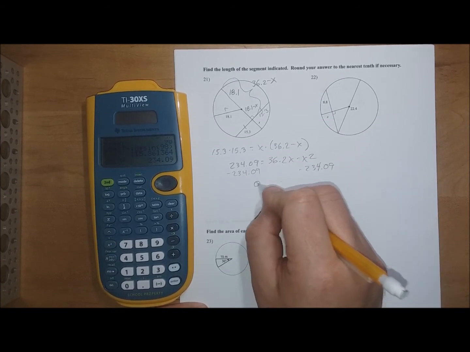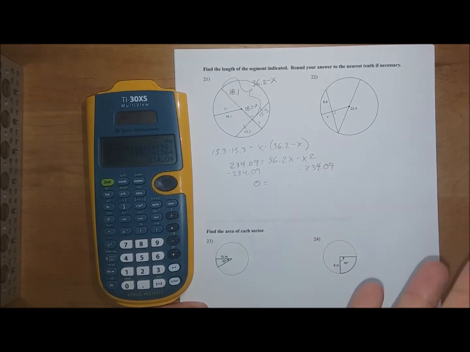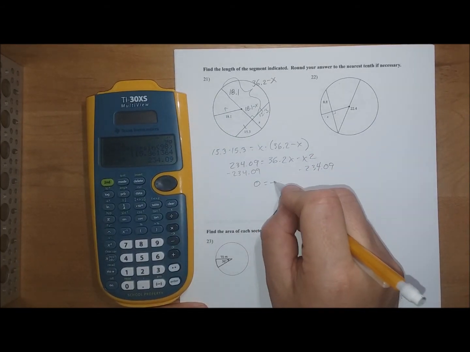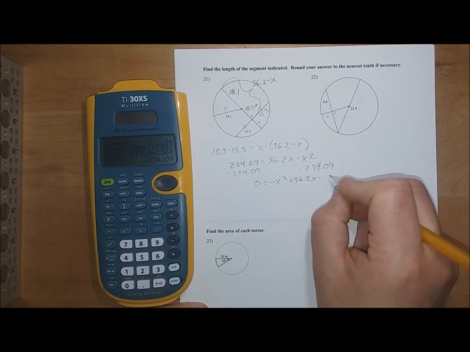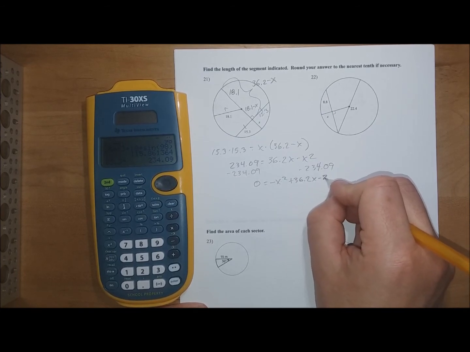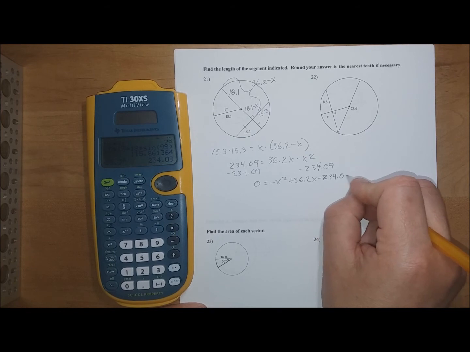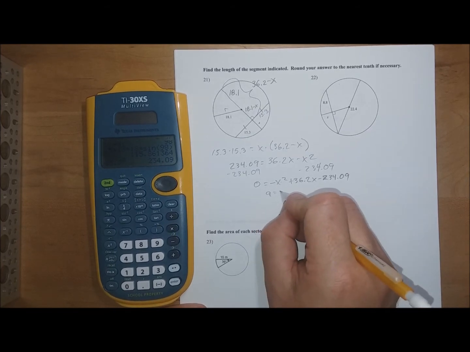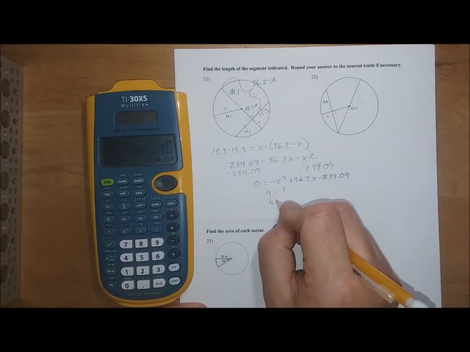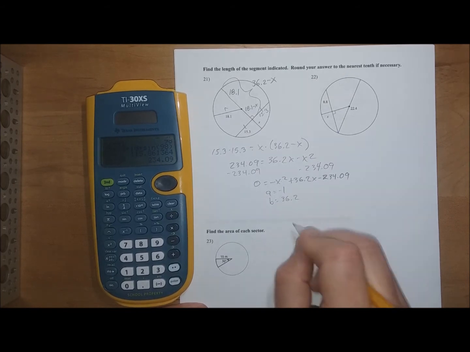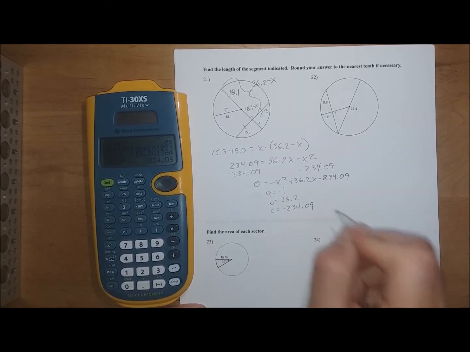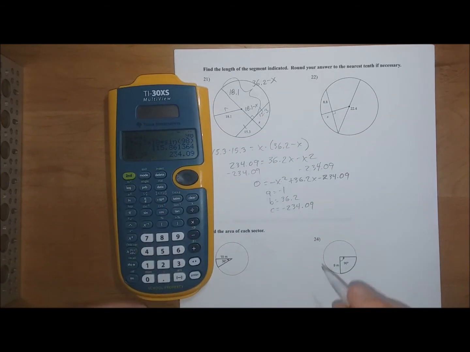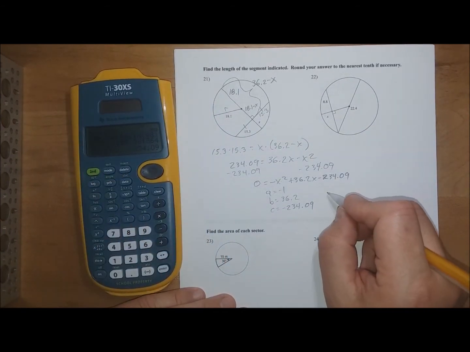We're going to get 0 equals, I'm going to just rearrange it so it's in standard form, negative x squared plus 36.2x minus 234.09. Okay, so I know A equals -1, B equals 36.2, C equals -234.09. And we can plug this into our quadratic formula.